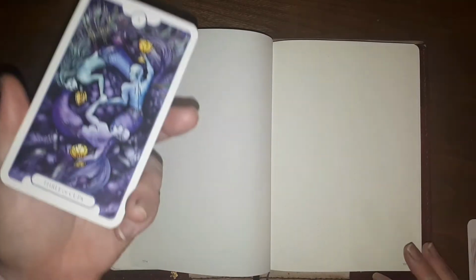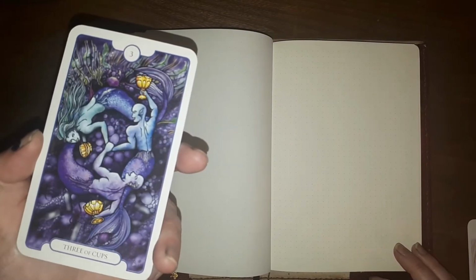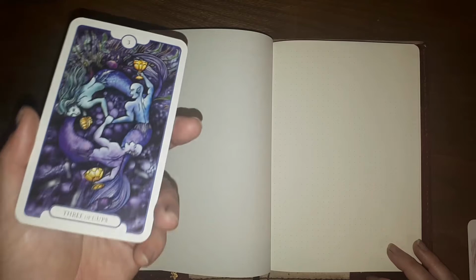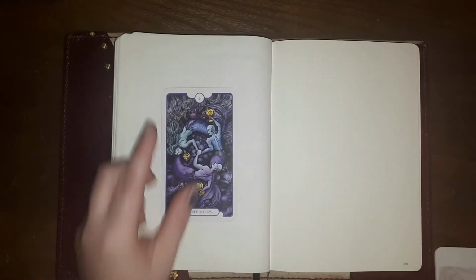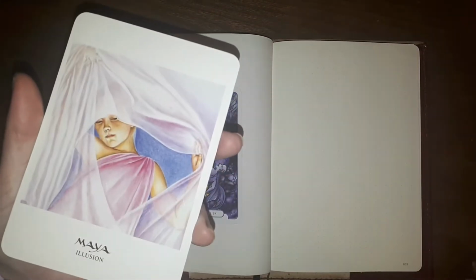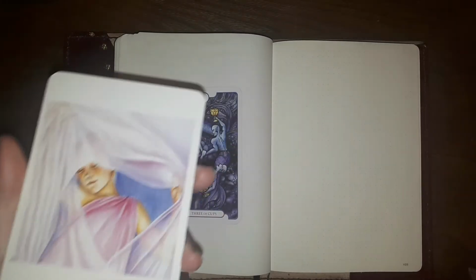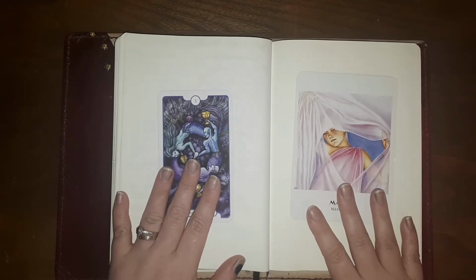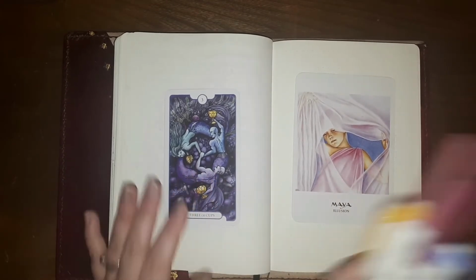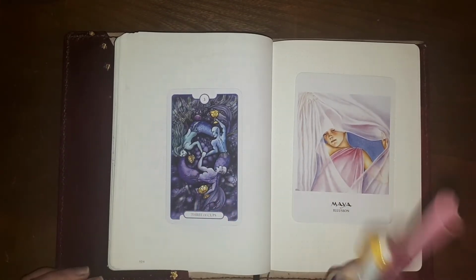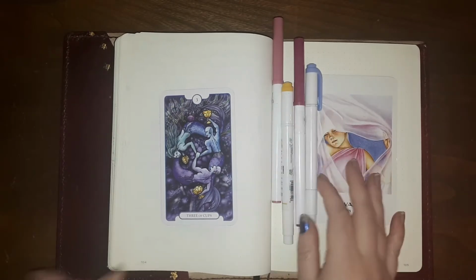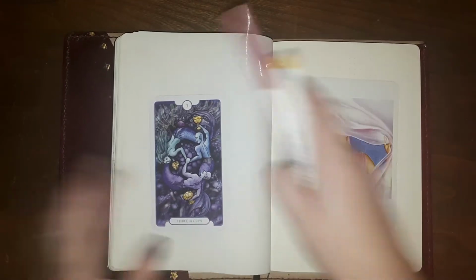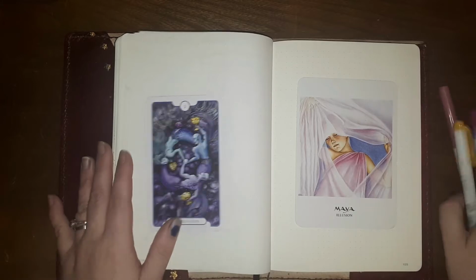For the month of May, according to my year ahead spread, my tarot card is the Three of Cups. This is from the Revelations Tarot by Zach Wong. And my goddess card is Maya, which is from the Goddess Oracle by Amy Sophia Marashinsky. So these are the cards we're working with and setting up. I picked these colors based on the color scheme of these cards. I'm probably going to add another blue, but for these pages, I don't need a ton of colors.